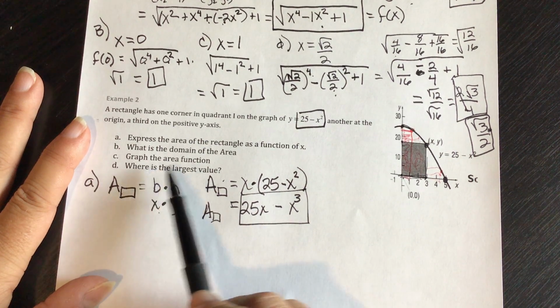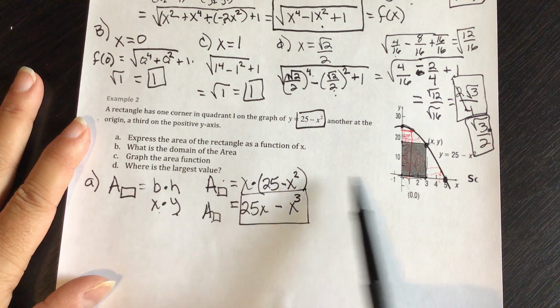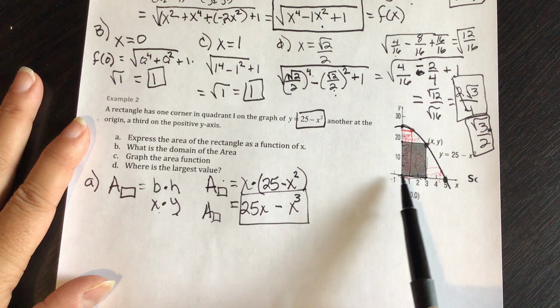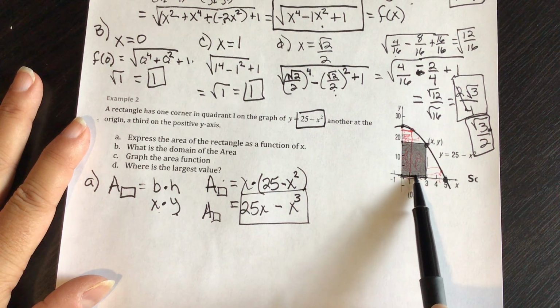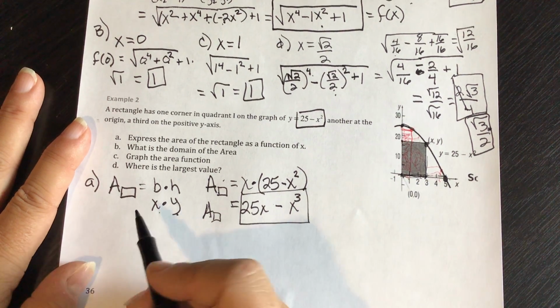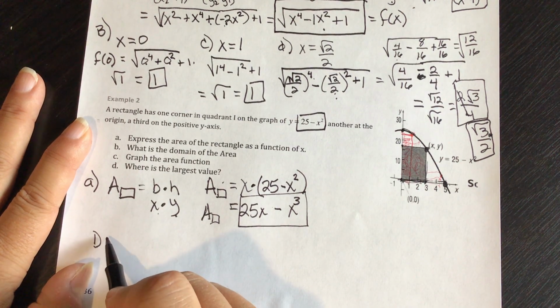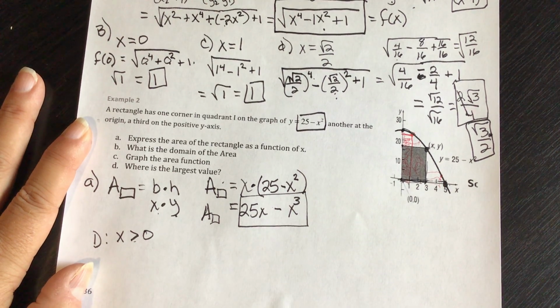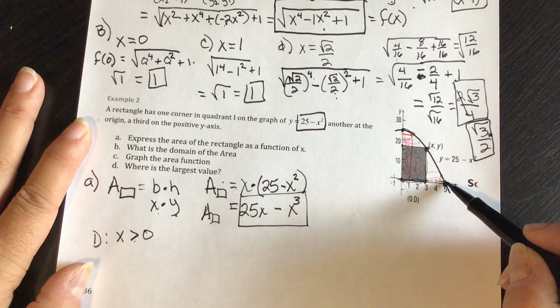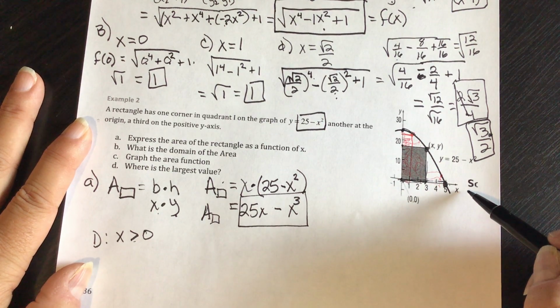Now the domain of this area is going to be what x values can we have in here. Now I can't have a negative x value, so I know that my x value is going to have to be greater than 0. So for my domain, I know x is greater than 0, and it has to be smaller than 5, because if my x value is 6, that's not going to work.